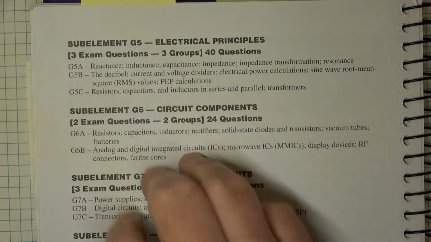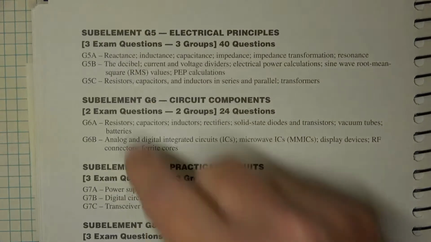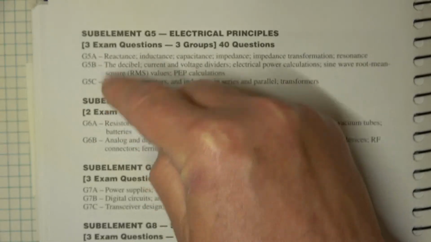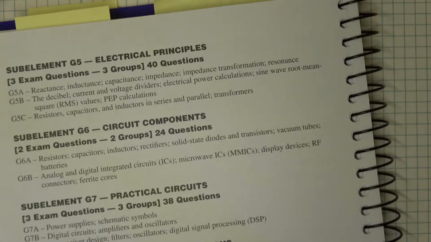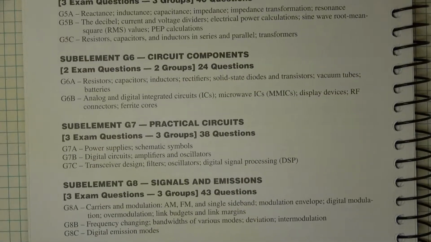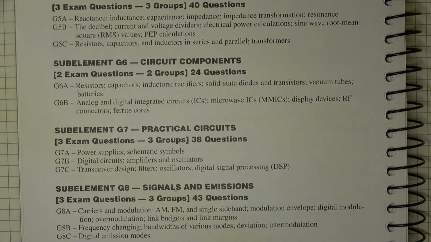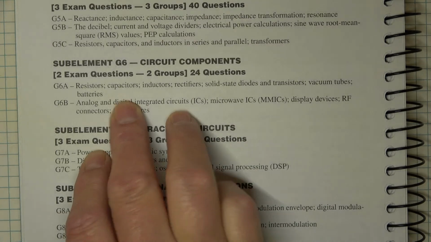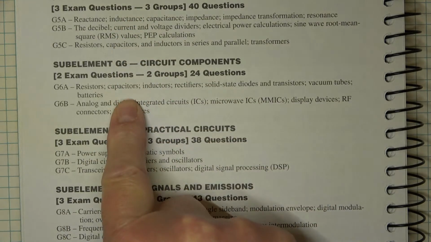Okay? Now, if you add up every one of these groups, G5A, B, C, if you add up all of the groups that show up here, there's going to be 35 of those groups. Now, does 35 ring a bell with anybody? Where did we see the number 35 before? 35 questions on the exam. Yes, they pull one and only one question out of each one of these groups.